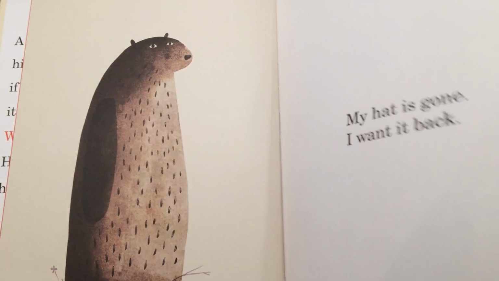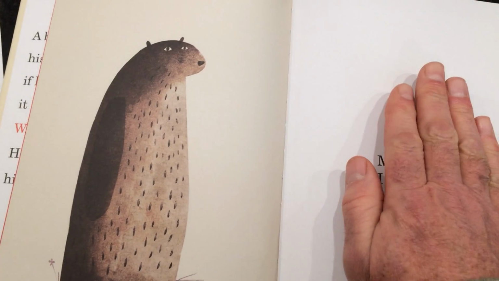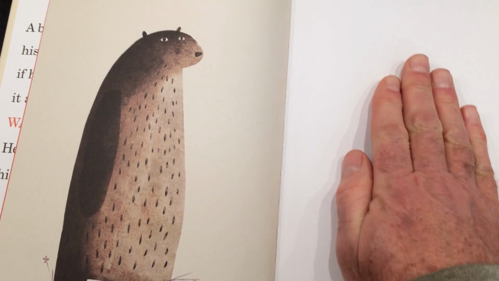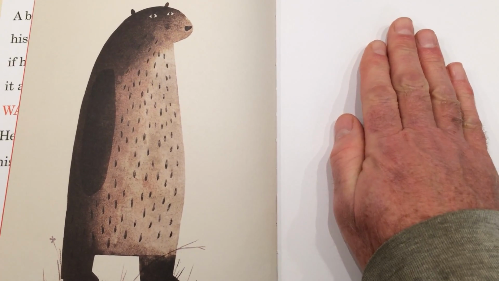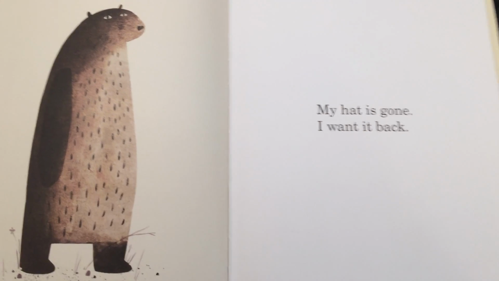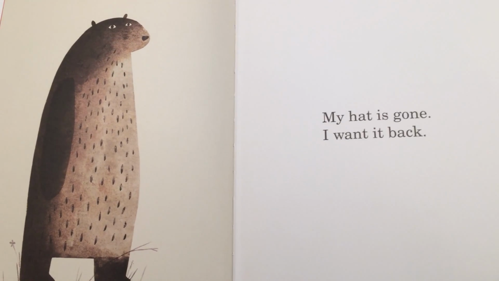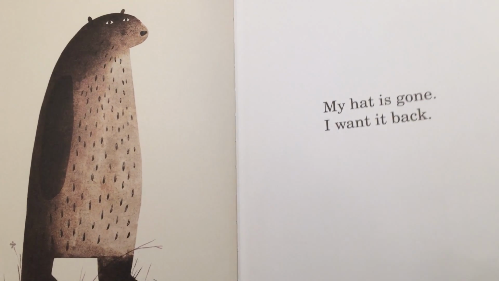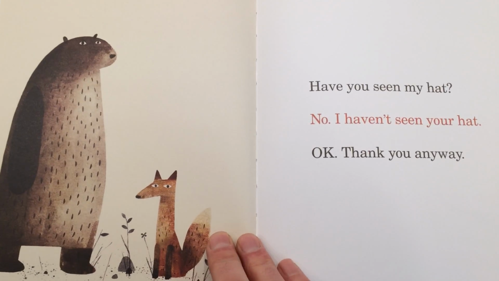Now let's think a little bit about how words and pictures interact. Notice that we have just the bear, and then we have the words: "My hat is gone, I want it back." So we have only dialogue here. We don't have a narrator describing anything.